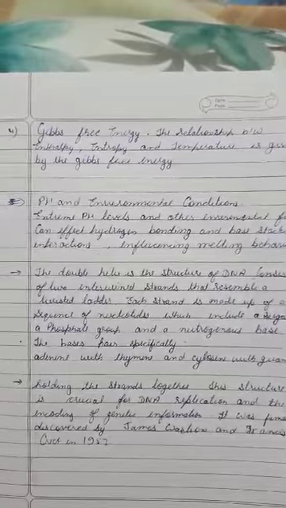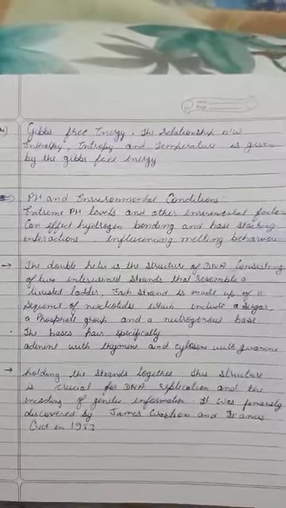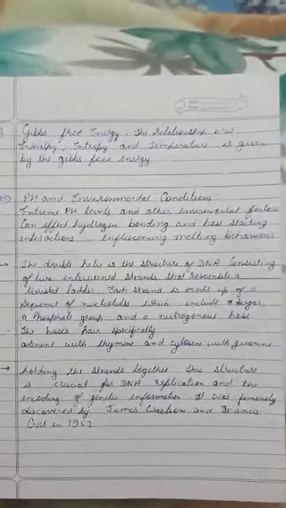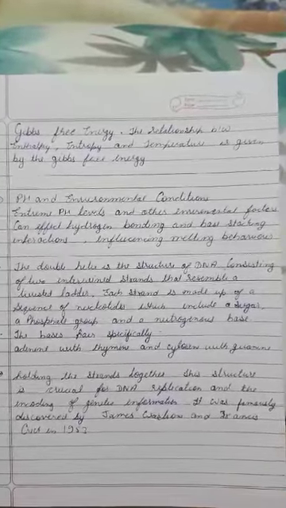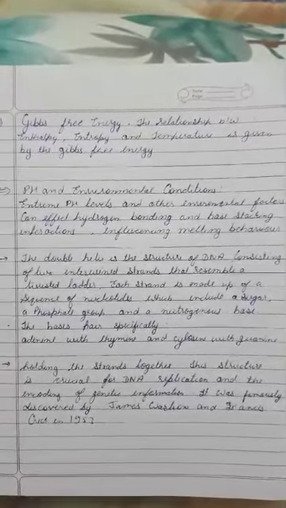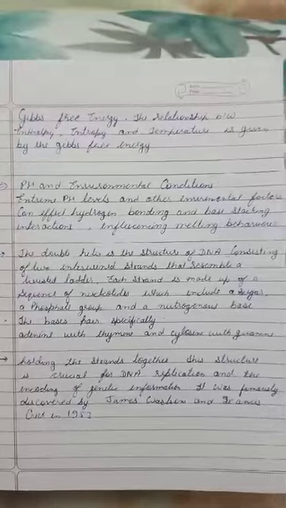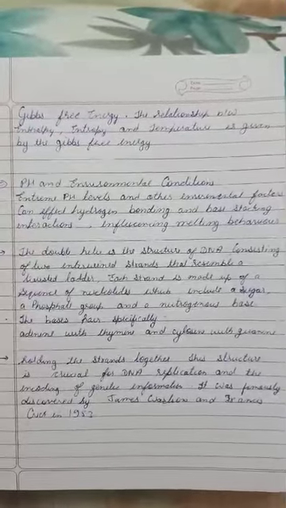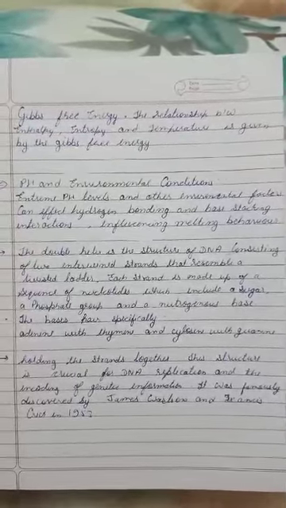Now we will discuss pH and environmental conditions. Changes in pH level or other environmental factors can affect hydrogen bonding and base stacking interactions, influencing melting behavior.